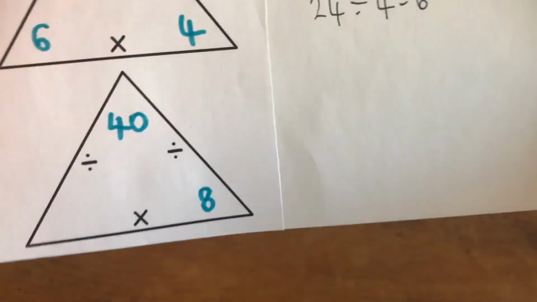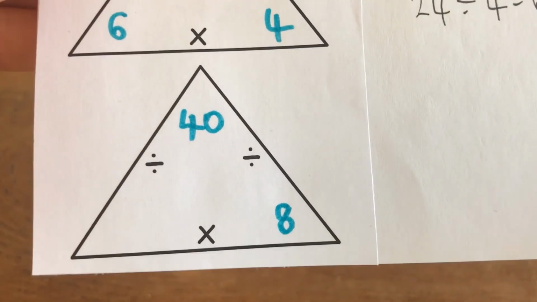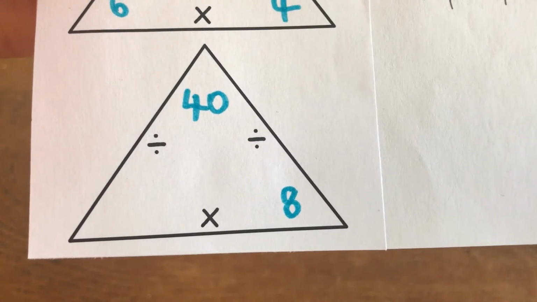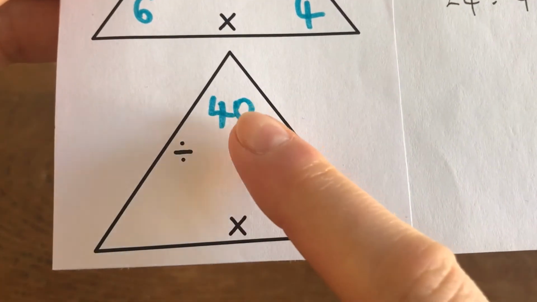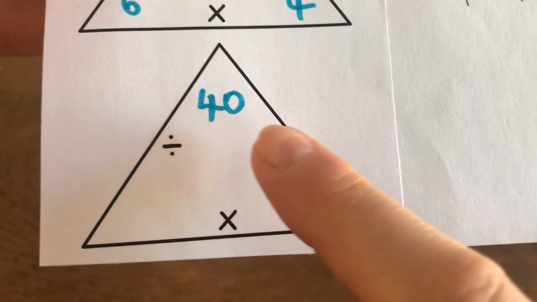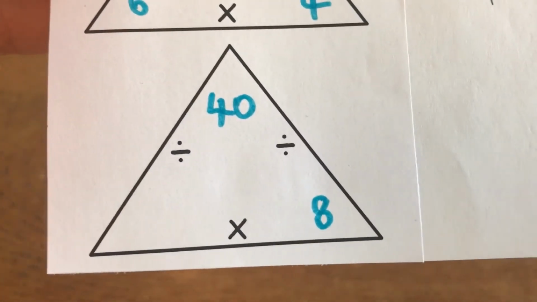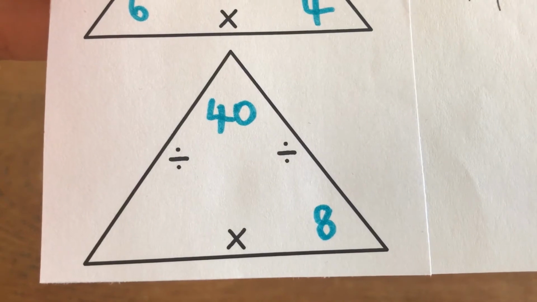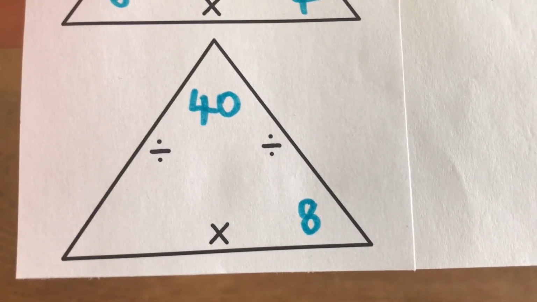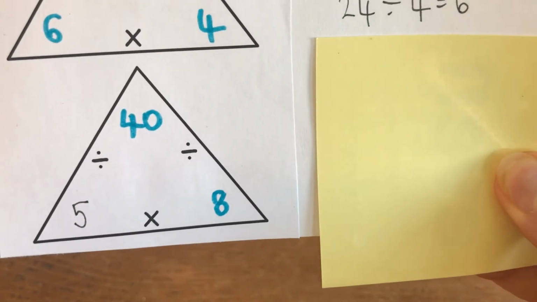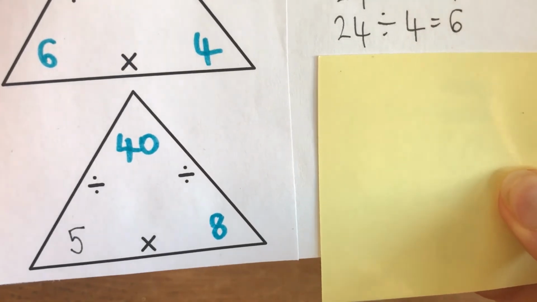Let's have a look at our final one. So what is the missing number here? We need something that we're timesing by 8 to get to 40, or you might have known what 40 divided by 8 is. The missing number is 5. Let's have a look at the answers. Right, here are our answers.